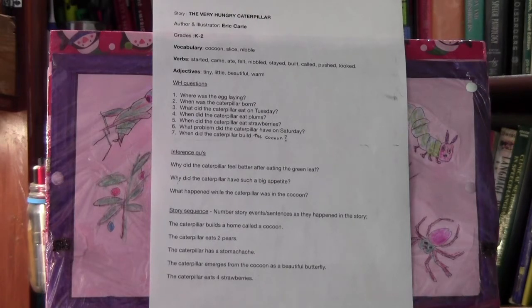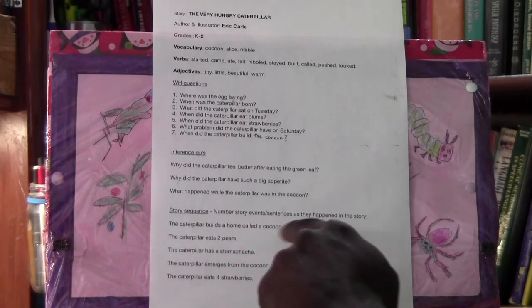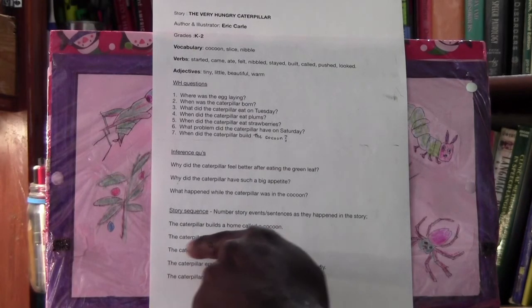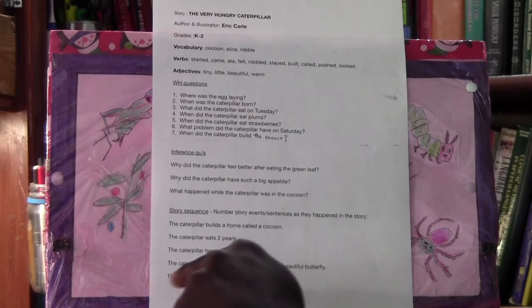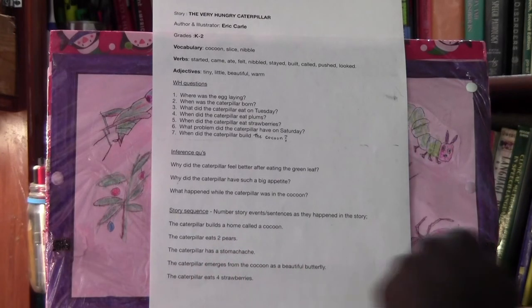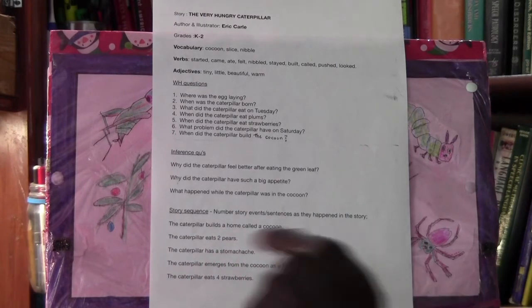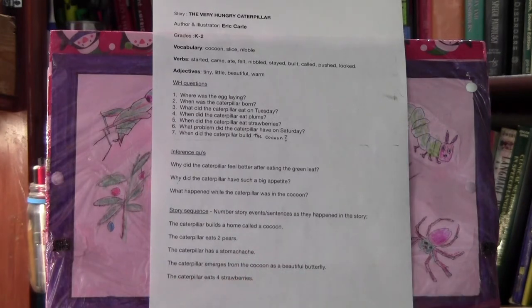The sentences are: the caterpillar builds a home called the cocoon. The caterpillar eats 2 pears. The caterpillar has a stomachache. The caterpillar emerges from the cocoon as a beautiful butterfly. The caterpillar eats 4 strawberries. Again, this is a great exercise to build upon your child's ability to sequence events, whether in a story or another subject area.